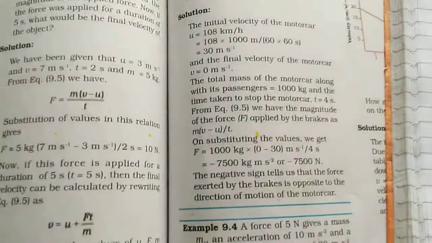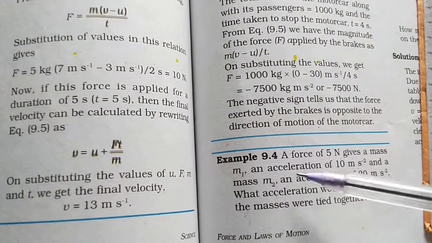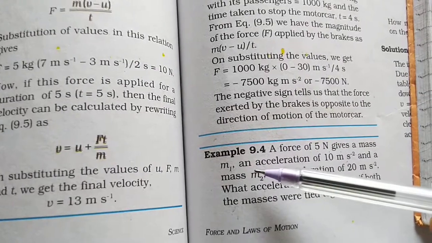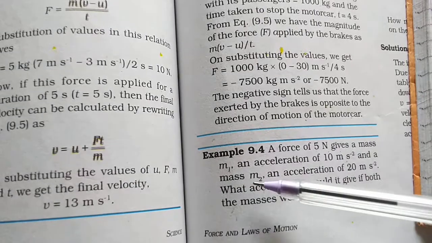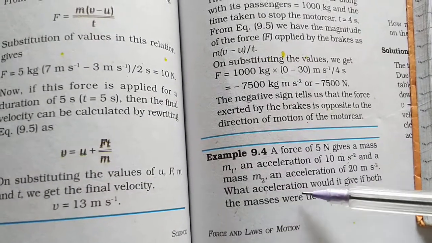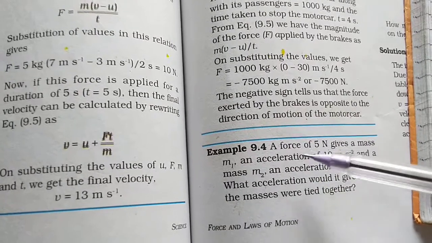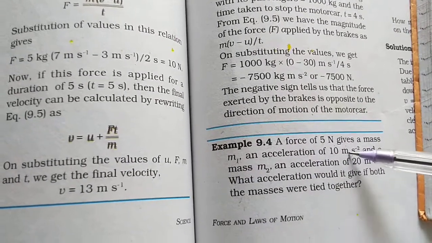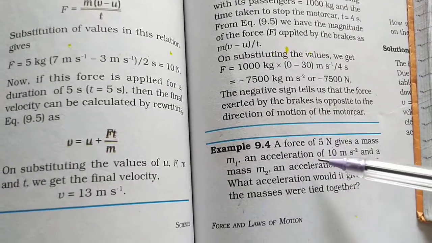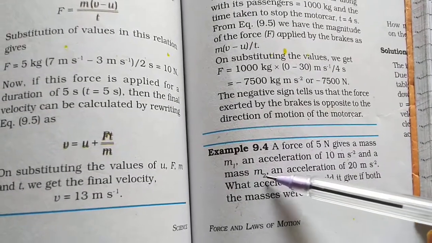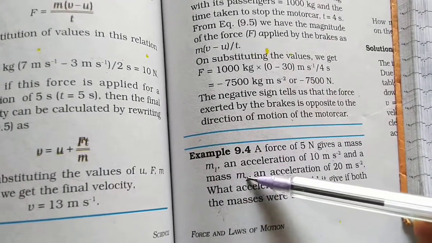After that, again read the sum. First, a force of 5 Newton gives a mass m1, which we found out is 0.5 kg, an acceleration of 10 meter per second square, and a mass m2, an acceleration of 20 meter per second square. That means if the mass is m1, then acceleration will be 10 meter per second square, and with the same force, if we push an object having mass m2, then the acceleration will be 20 meter per second square. Again we have to find out m2.